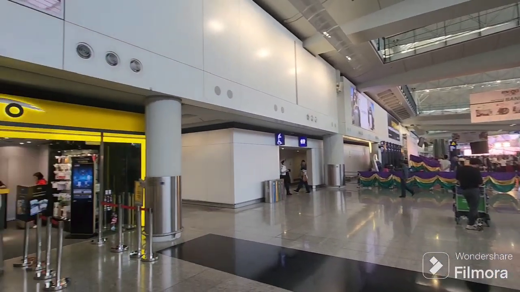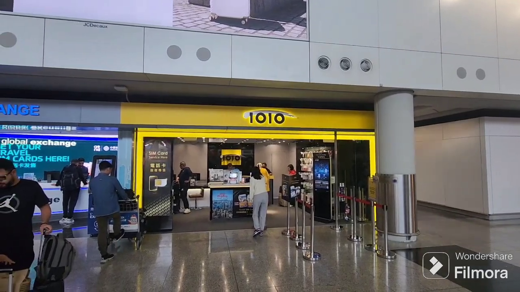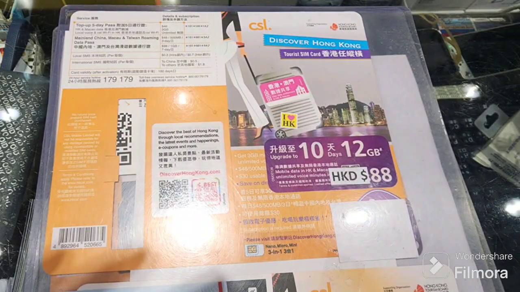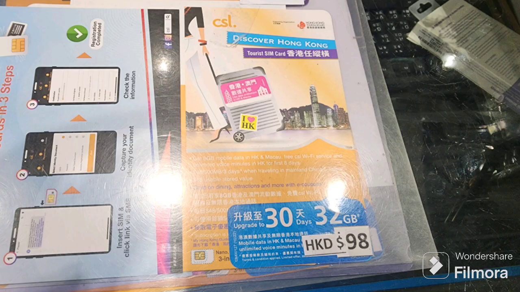Now I needed to find a SIM card that works both in Hong Kong and Macau, and I had watched a few YouTube videos online and I had come across this store called 1010. So they had two plans. The first one was for 88 Hong Kong dollars, 10 days and 12 GB. The other one was 98 Hong Kong dollars, valid for 30 days and 32 GB.